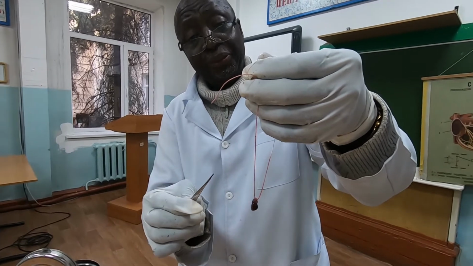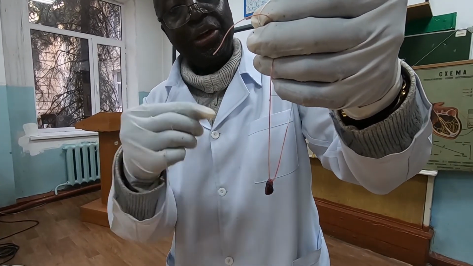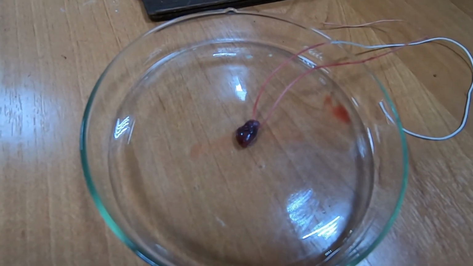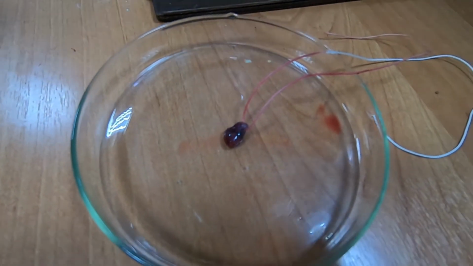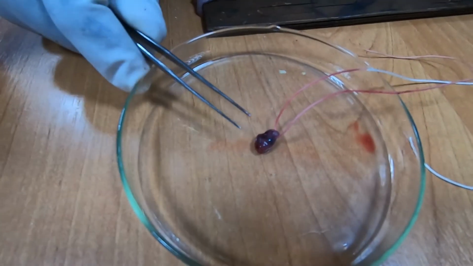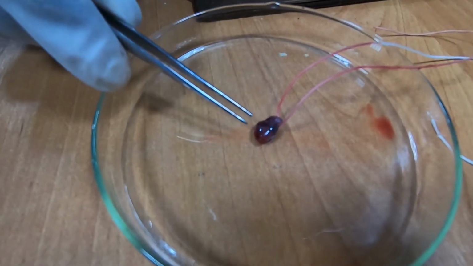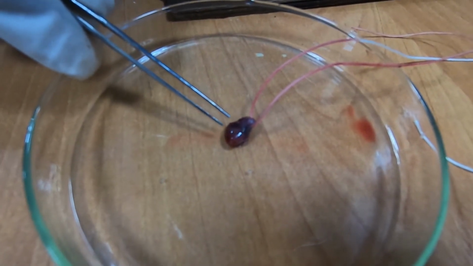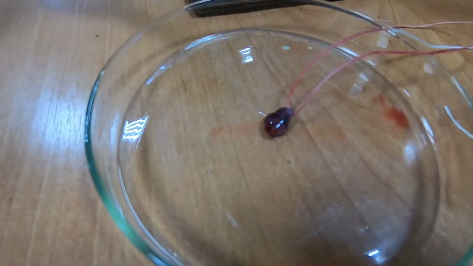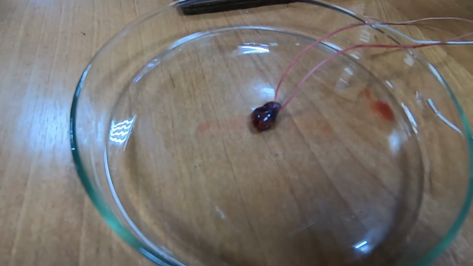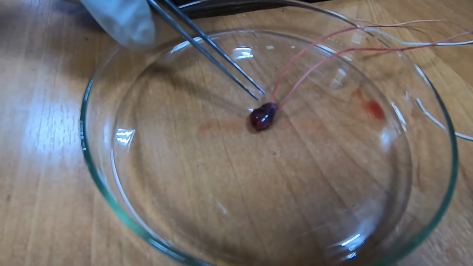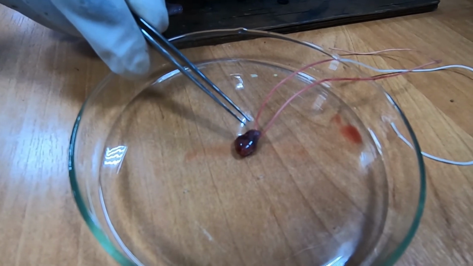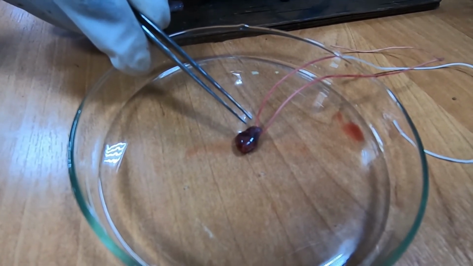That's the energy center, where cells are constantly regenerated. Students, you can see the heart is still beating. So we're going to tie the thread here in between, and you will see that the lower part will stop beating. This is to show you that the impulse is formed here, where the cells, as I've already said, are constantly being regenerated.